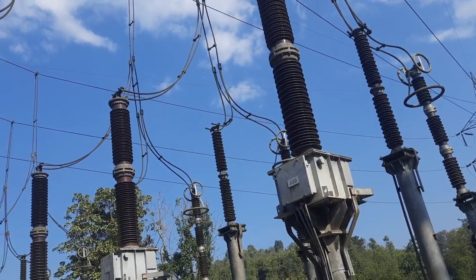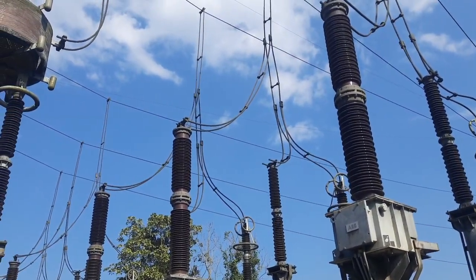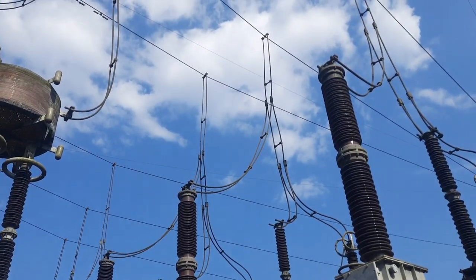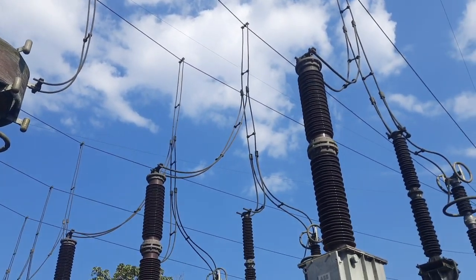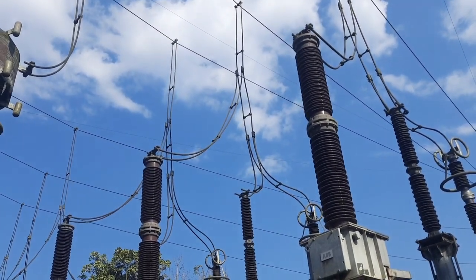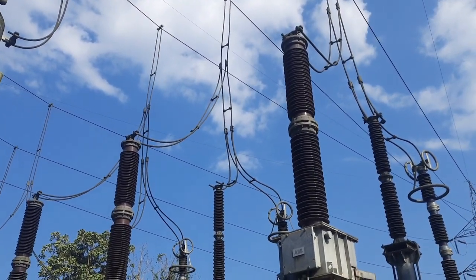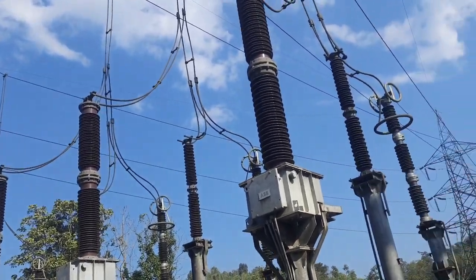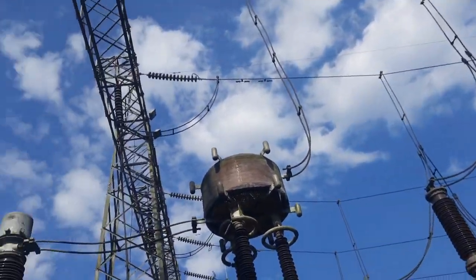Mostly core 1 and 2 are used for protections, your differential and overcurrent protections, and core 3, with accuracy of 0.2, is used mostly for measurement only, your metering and all. It goes to core 3, and this is how it enters the substation.